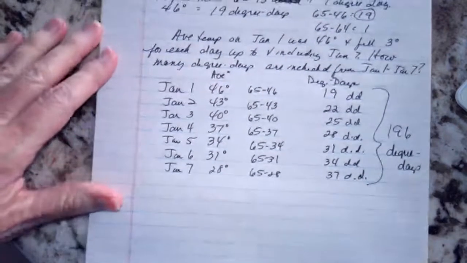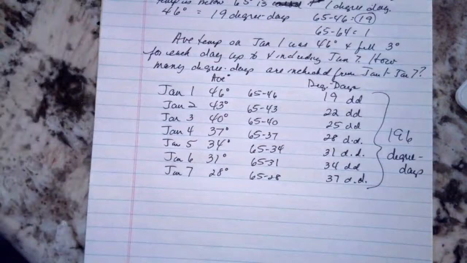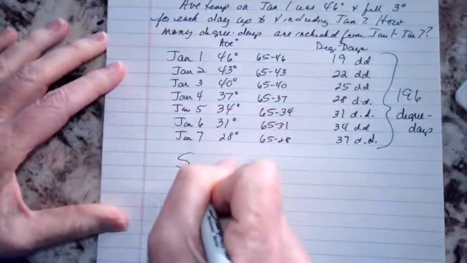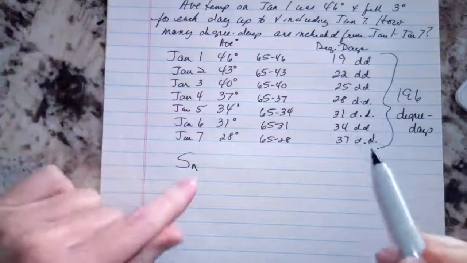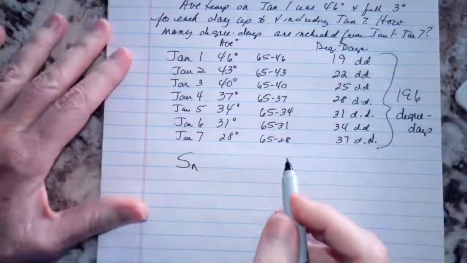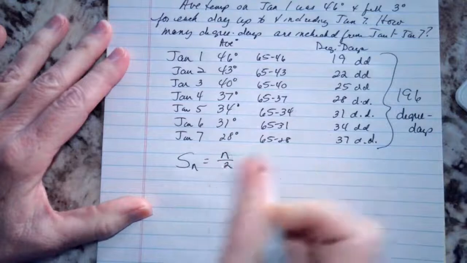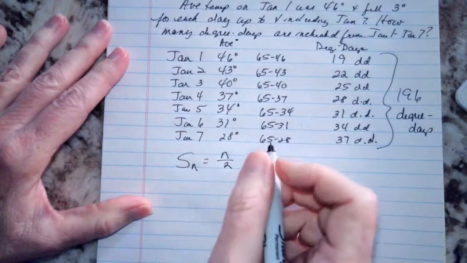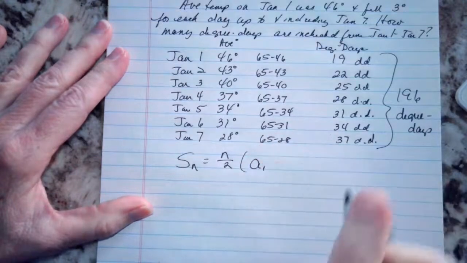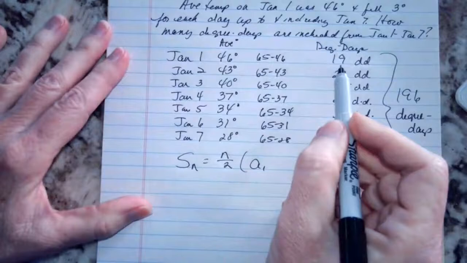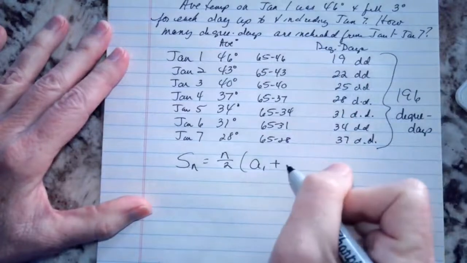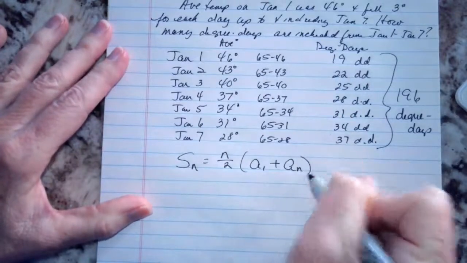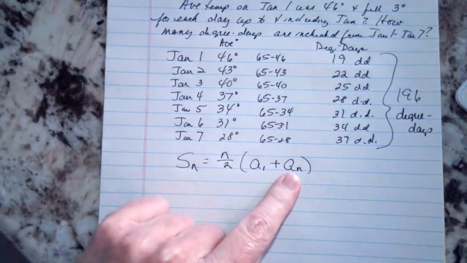There's an easier way to do this. There's a much easier way to do this. Let's look at how to do that in an easier fashion. What we're going to do here is use a new formula. The sum of n, and this will be 7 days, the sum of 7 days, equals n over 2, that's going to be 7 over 2 in this case, times a sub 1. We know a sub 1, it's 19 degree days, plus a sub n, that's the 7th day.